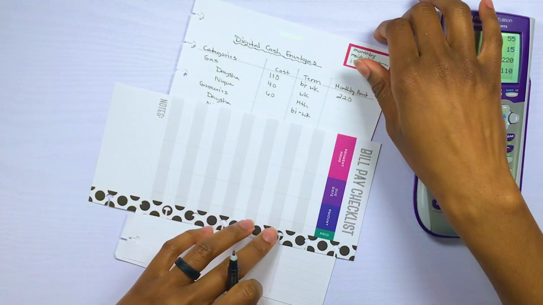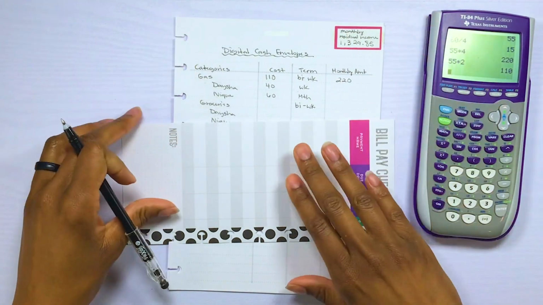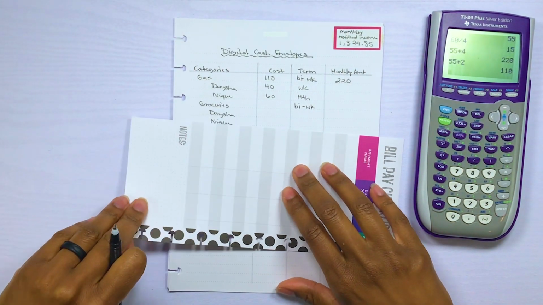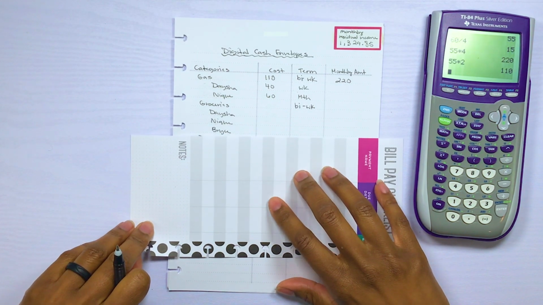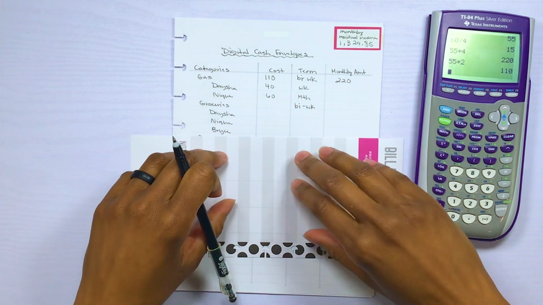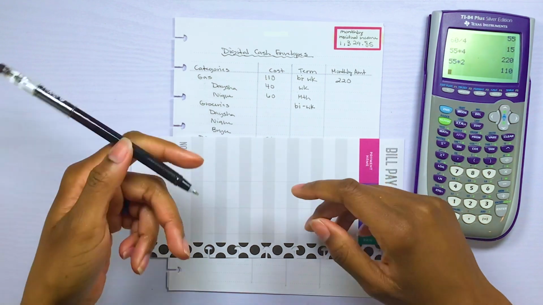I'm just showing you guys how to calculate it in case you want to do this on your own, or, you know, some people are very visual.